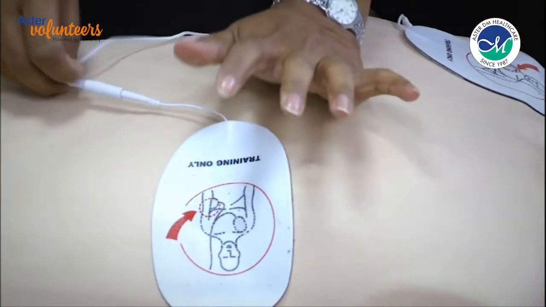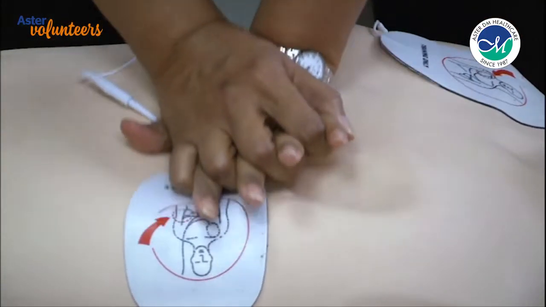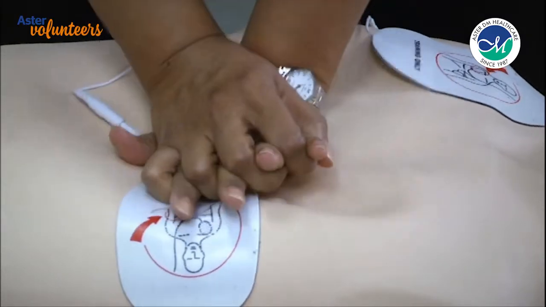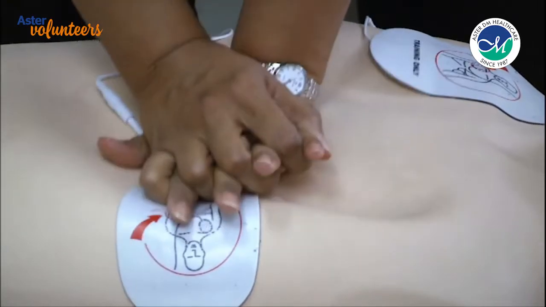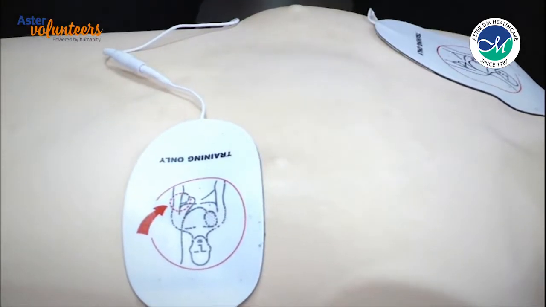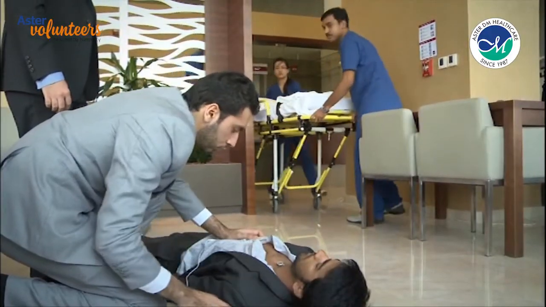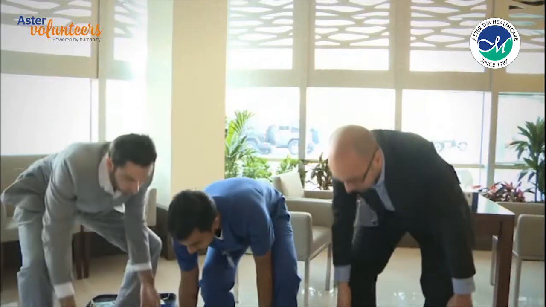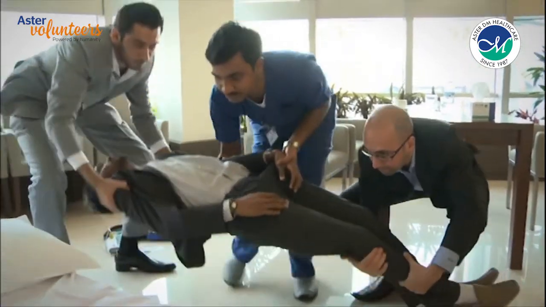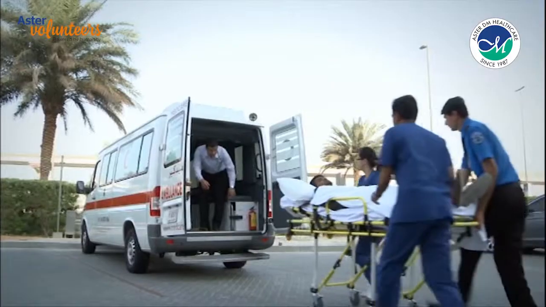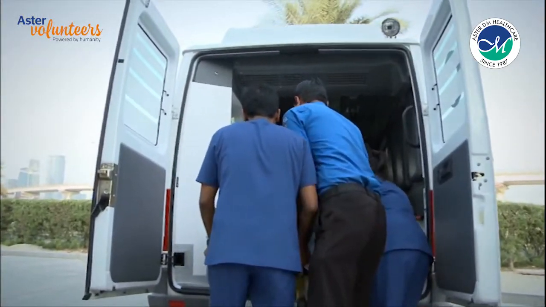Give 30 chest compressions and then 2 rescue breaths until emergency medical help arrives or until the person begins to move. Stay with the person until medical help arrives and hand over all the information you know about what has happened. Your timely response can help save lives.